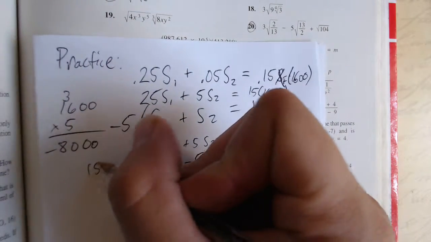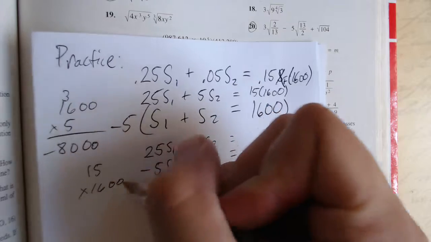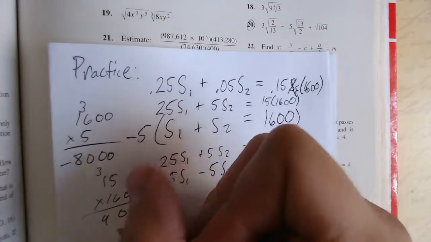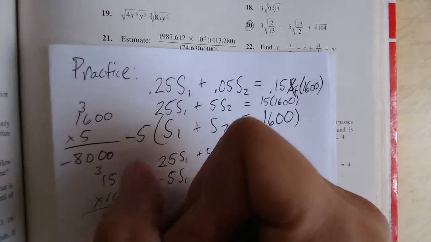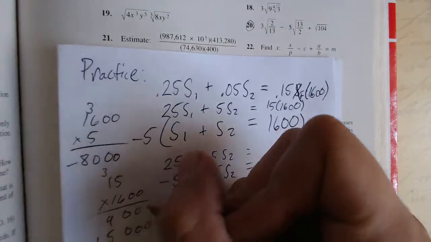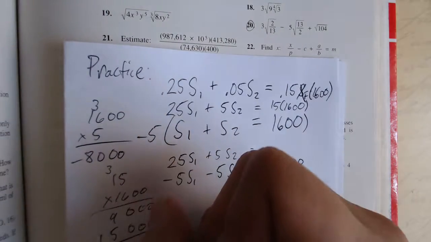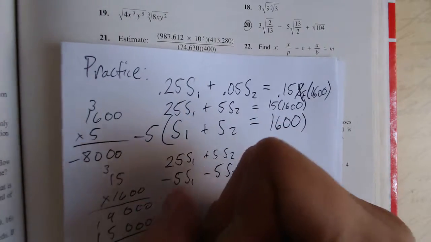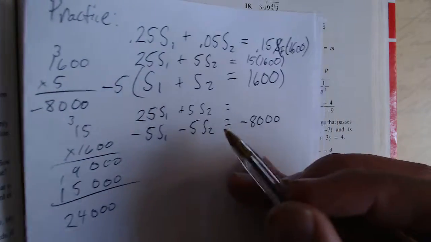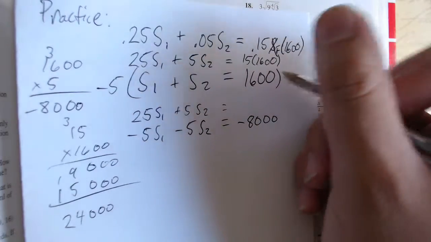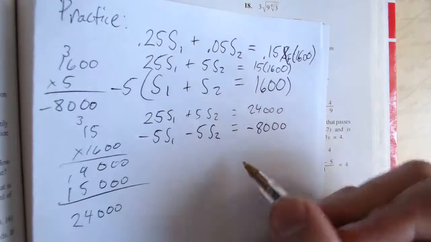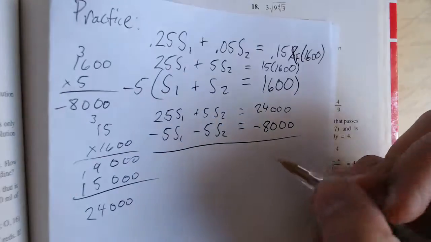So 15 times 16, we get 240, add the zeros, and we get 24,000 milliliters would be our final. So 15 times 1600 would give us 24,000. From here we can finish our elimination.